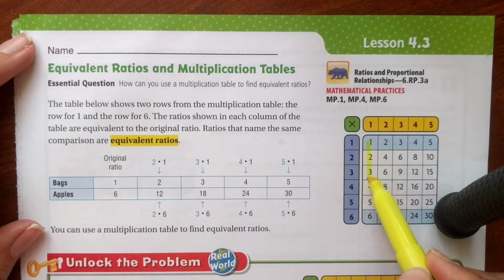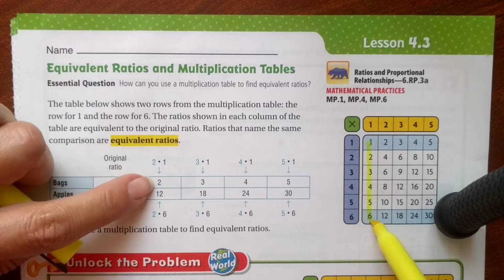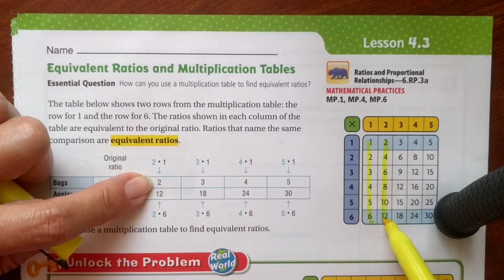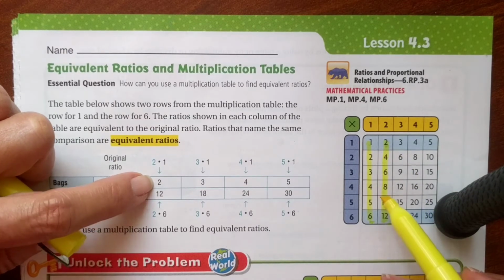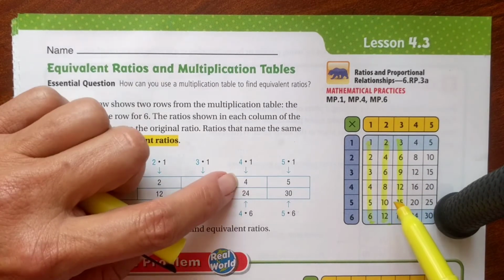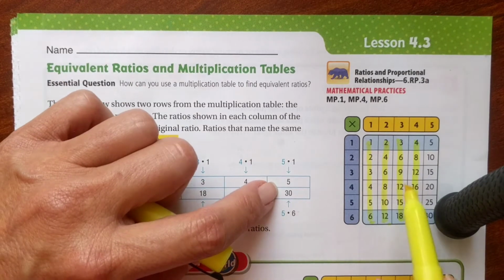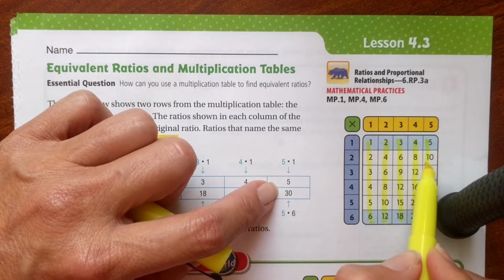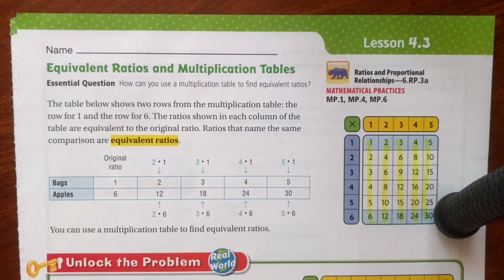So this ratio right here, the 1 to 6, is the same as 2 to 12. You just bought more bags, so you ended up with more apples. So if I bought 3 bags, I'd have 18 apples. If I bought 4 bags, I'd end up with 24 apples. If I bought 5 bags, I'd end up with 30 apples. All right, so we can use these tables to figure out equivalent ratios.